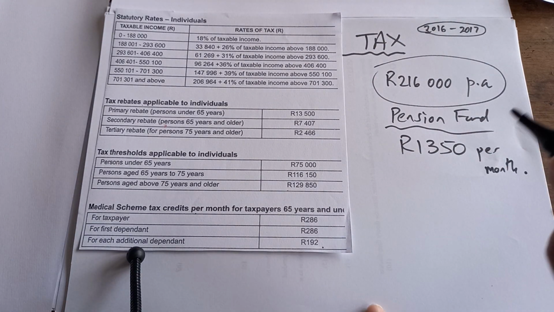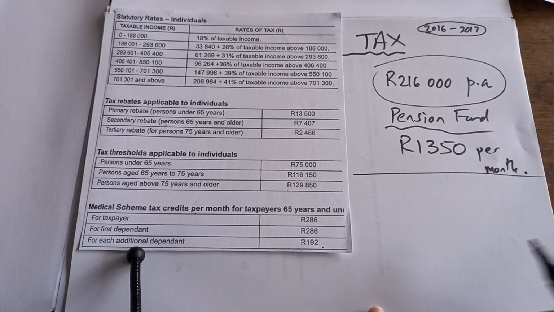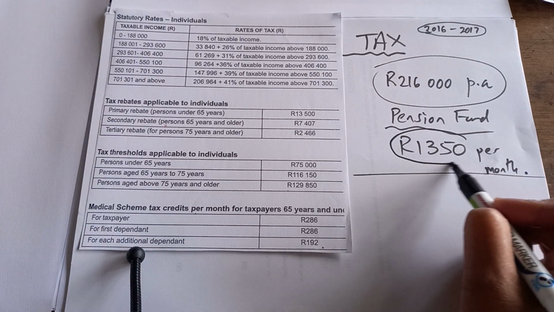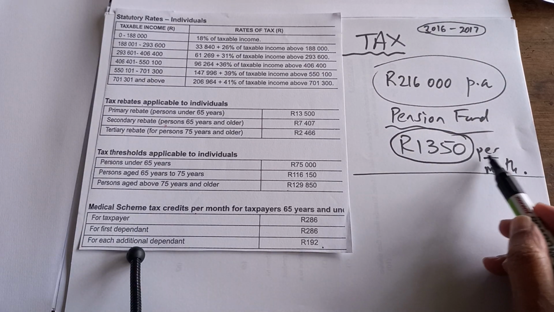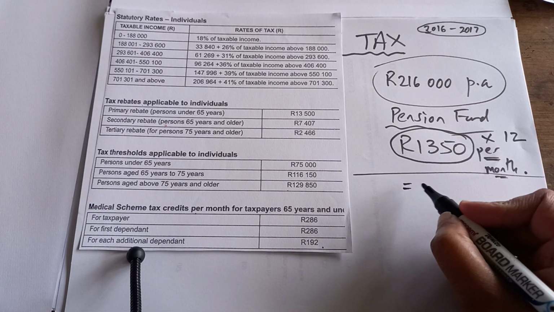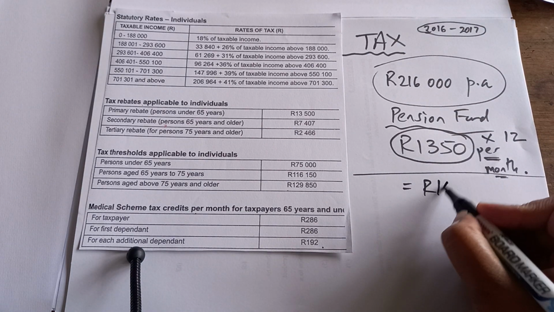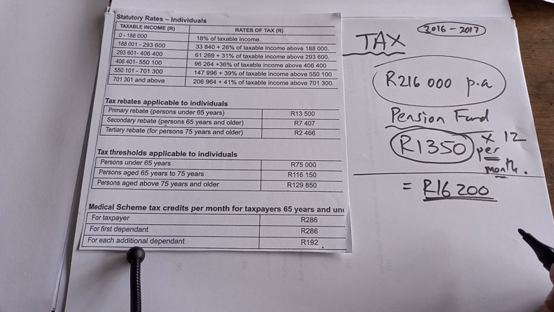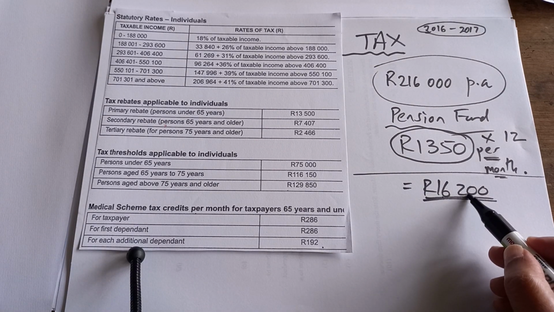And the question is, calculate his income tax. Okay, so the first thing I'm going to do is take the 1,350 because it is per month, and multiply by 12. That gives me an answer of 16,200. So his pension fund per annum is 16,200.